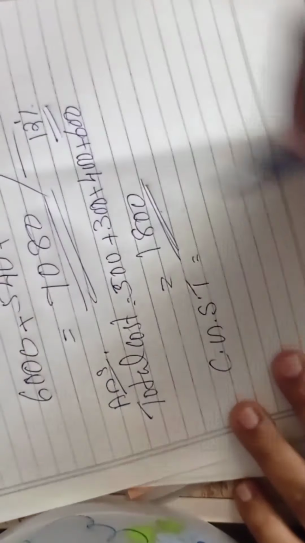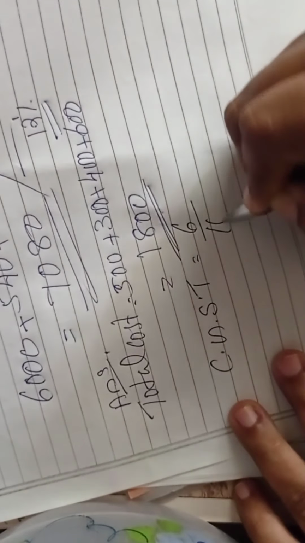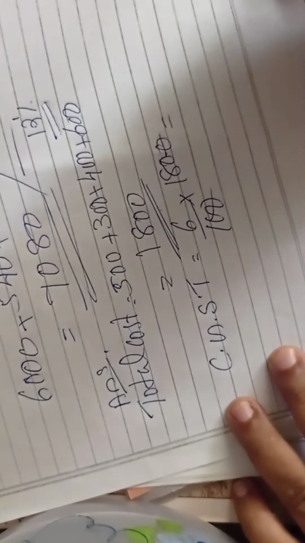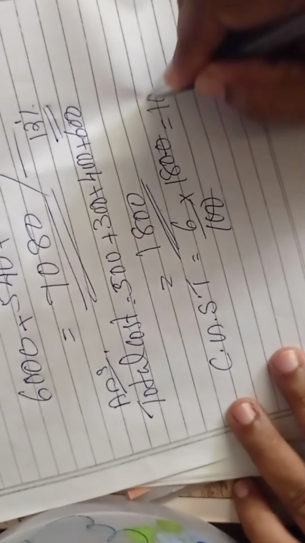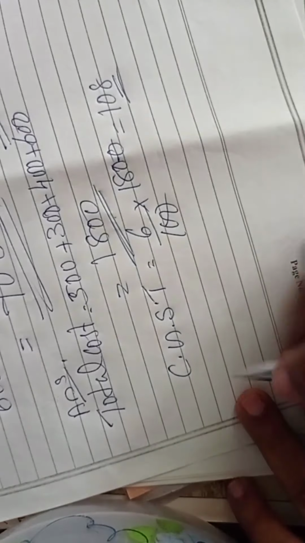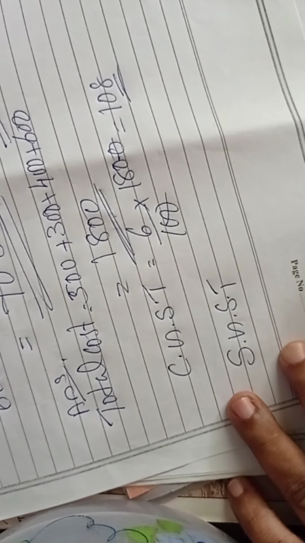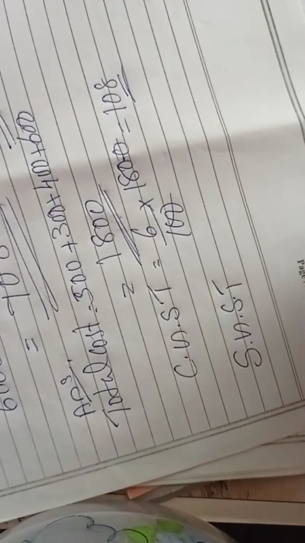Total rate is 12%, so we divide it: 6 by 100 into 1800. Say the answer. 108. Then what is SGST? State tax. That means the tax is divided between the state and the central government.